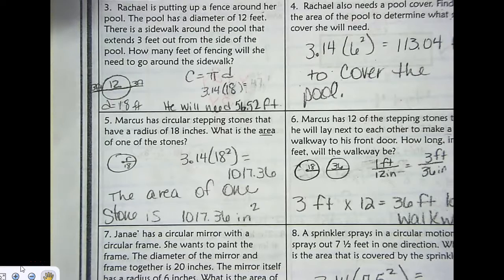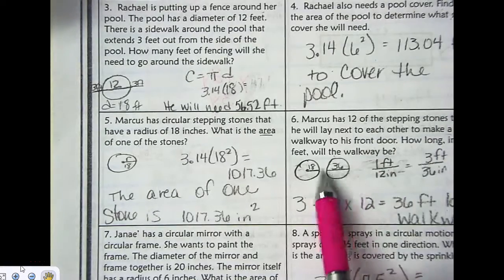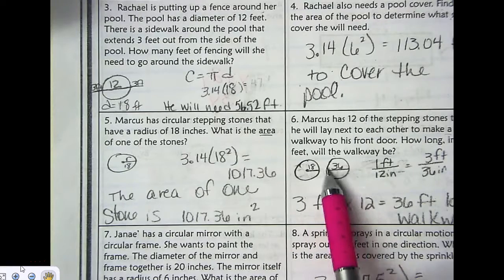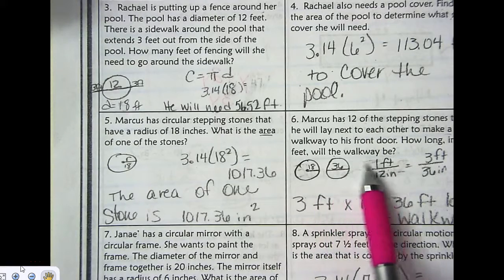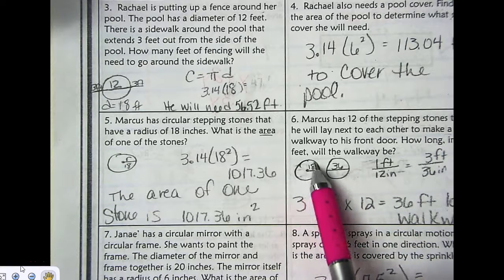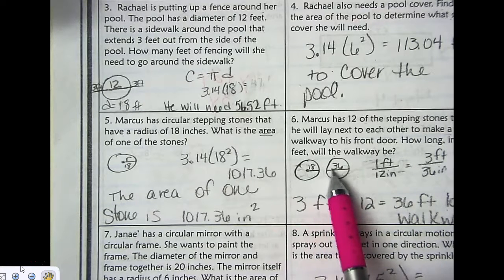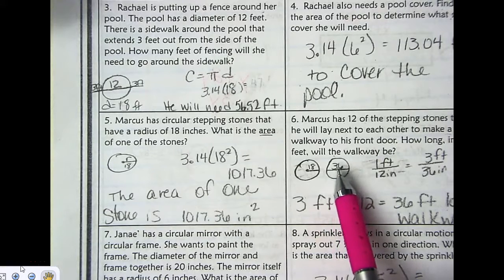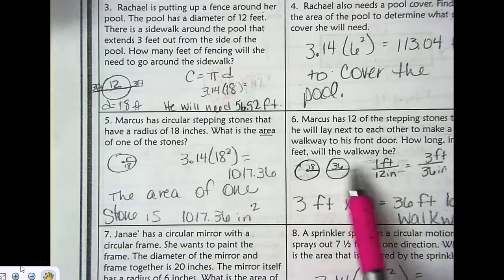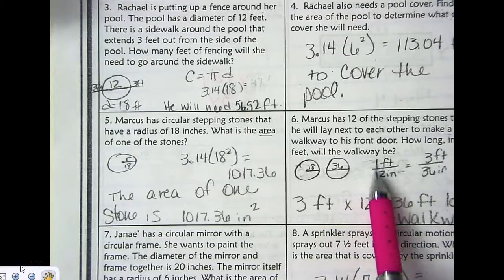Okay. Six, Marcus has 12 stepping stones that he will lay next to each other to make a walkway to his front door. How long in feet will the walkway be? So I need to figure out, if I lay them end to end, how long that's going to be. If the radius is 18, then the diameter of each one is 36 inches. So I had to know how many feet 36 inches is. 1 foot is 12 inches.